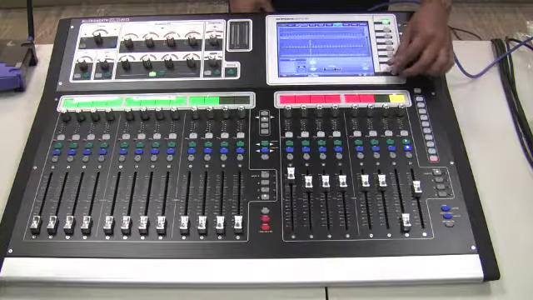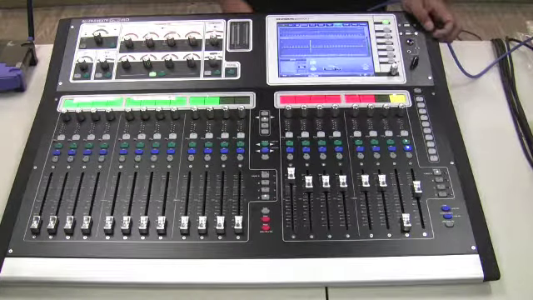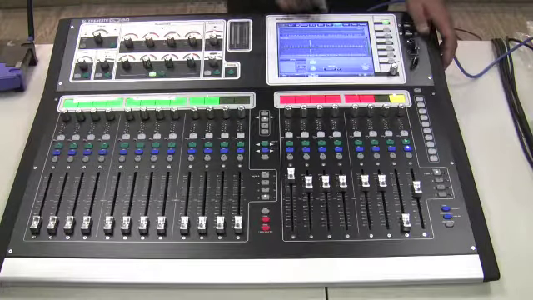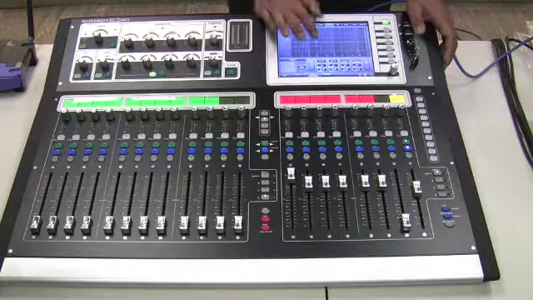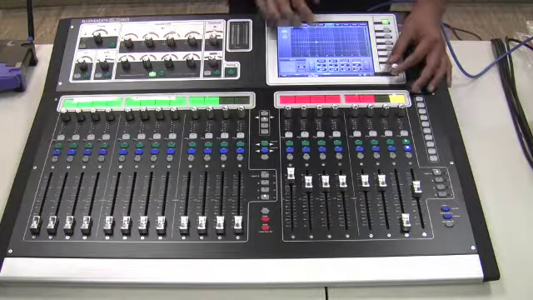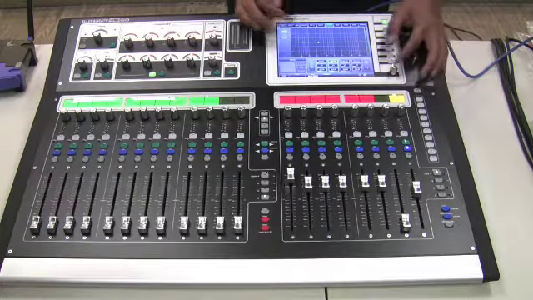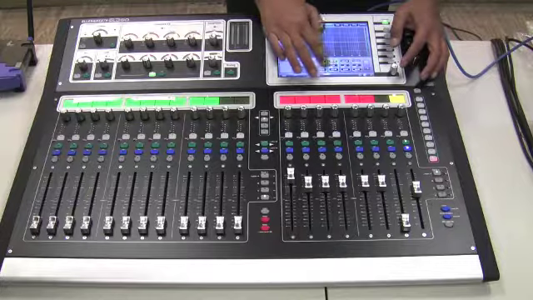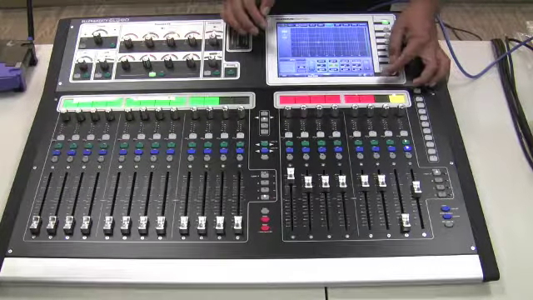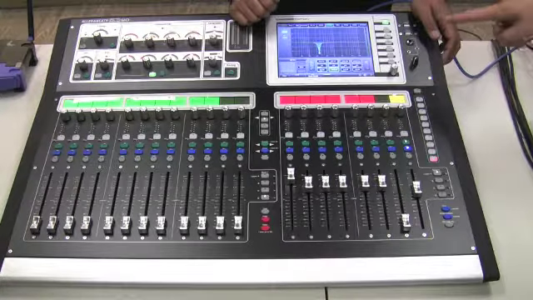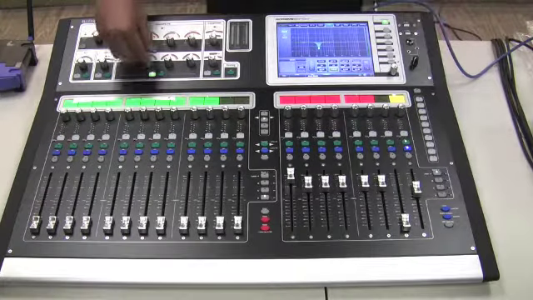There's 250. I can notch that down, if I'm in a graphic. If I'm in a parametric, I just need to select that, turn that to 250. Close enough. I want to go narrow and drop. And that can be controlled by those knobs there too.